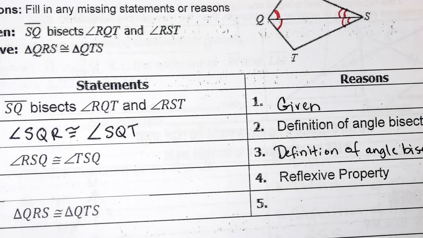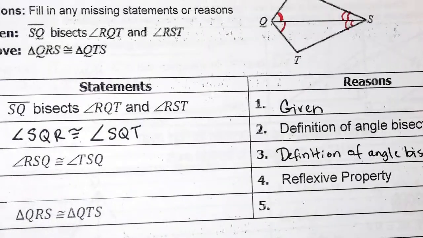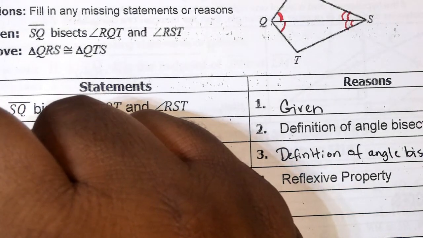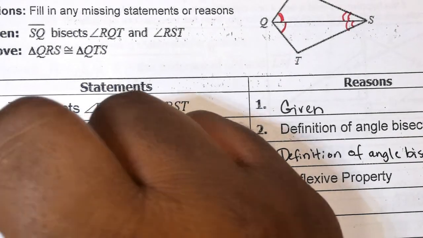This is what I was talking about on the last problem. You gotta make sure you do it right. And you can look at the triangle congruency to let you know how to call it out. Go ahead, Tim, because we ain't got all day. QS is congruent to QS. If you do SQ, that's going to be wrong.